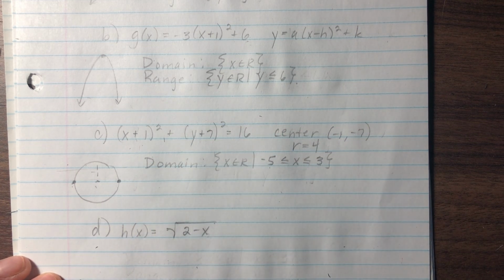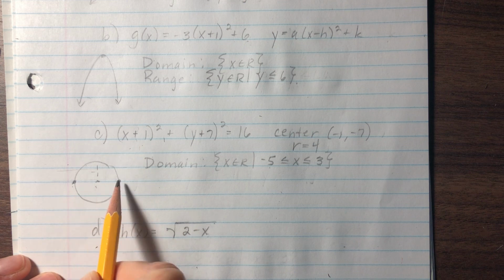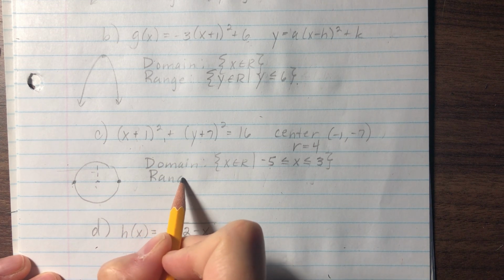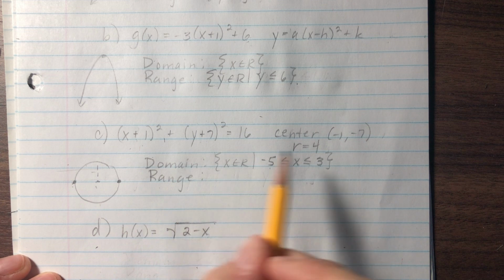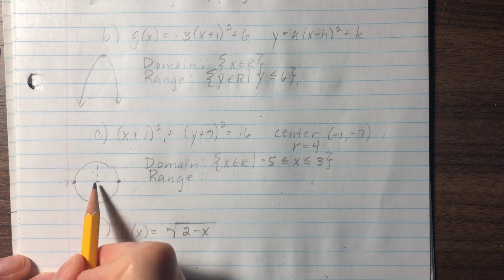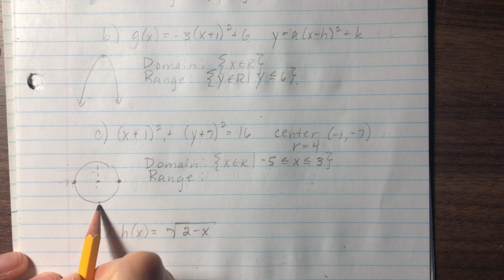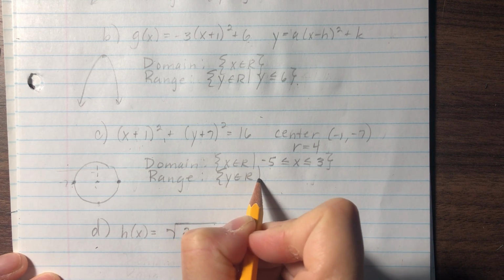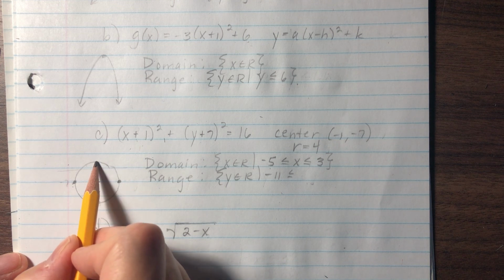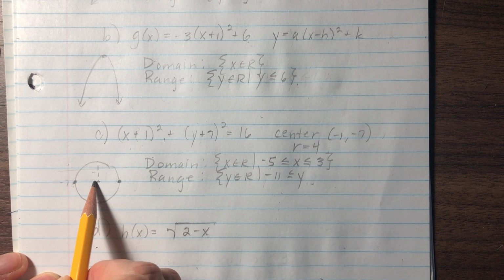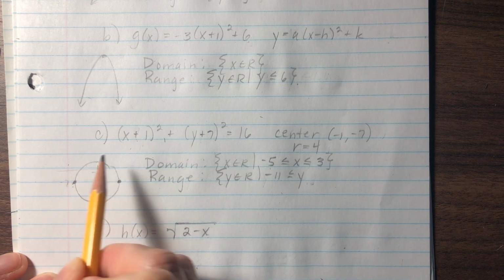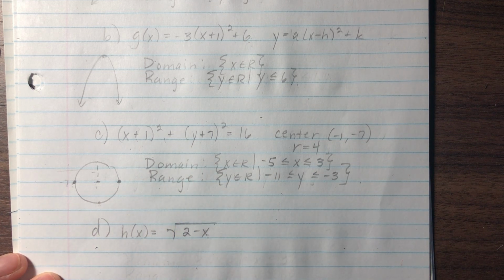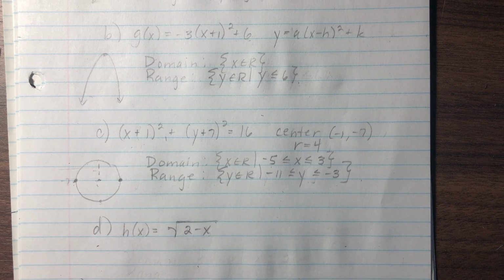And remember, we did something like this in the review when we found the 4 points, the rightmost, leftmost, topmost, and bottommost points. Okay, now for the range, we're starting at a y-coordinate of -7 here. And then to find the lowest y-coordinate, we're going to have to go down the amount of the radius. So if we're at -7 and we go down 4, we end up at -11. And then to find the highest y-coordinate, we're at -7 here at the center of the circle, and we go up the amount of the radius to bring us to -3. So this would be the domain, and this would be the range for this particular equation of a circle.